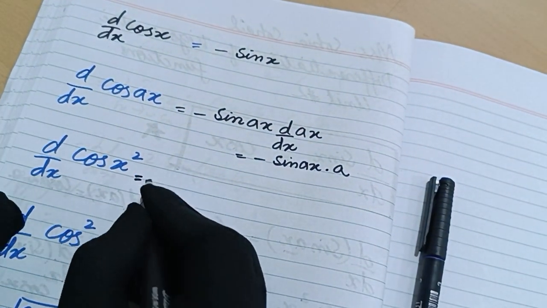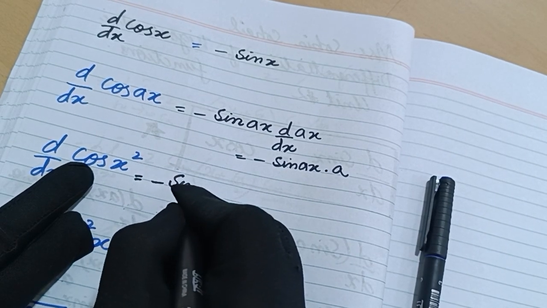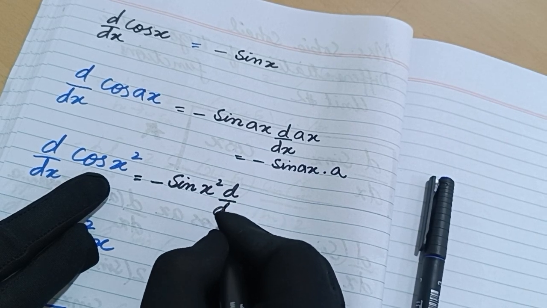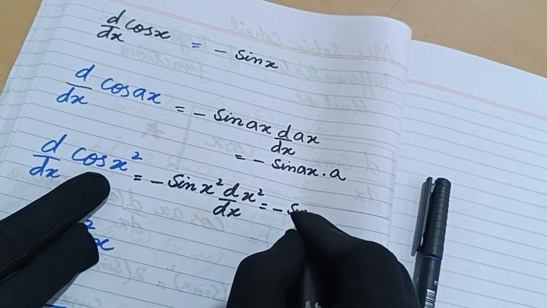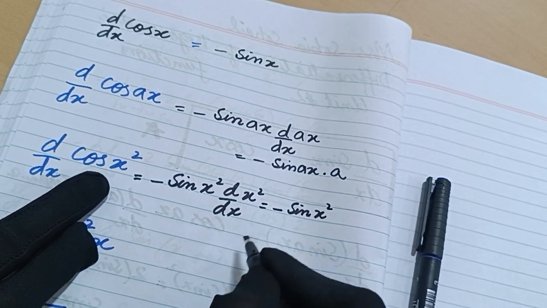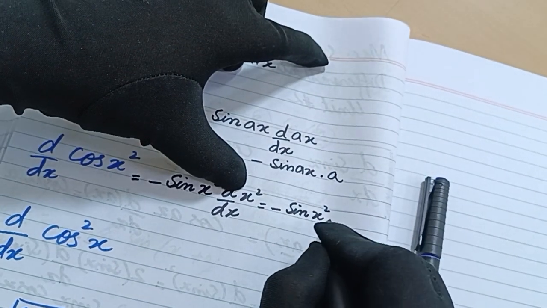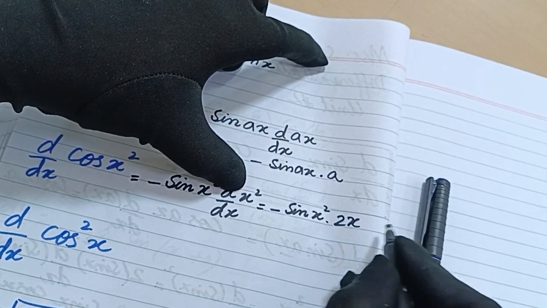Next, derivative of cos of x square is minus sine of the same angle, and then the derivative of x square. Derivative of the angle means power in front, 2x, power minus 1, 2 minus 1 is 1. And the derivative of x is 1. Very good.